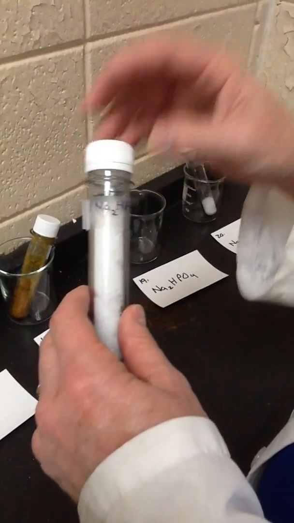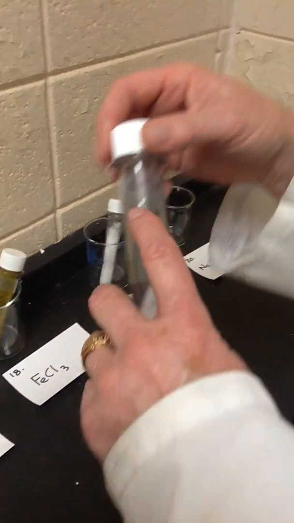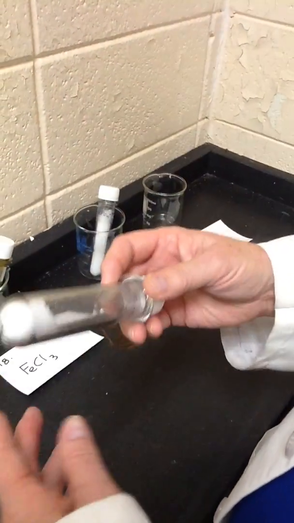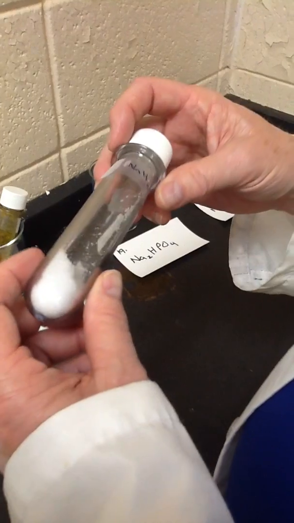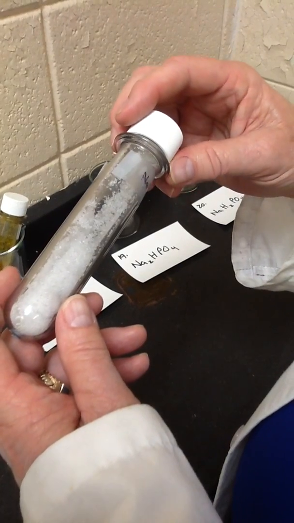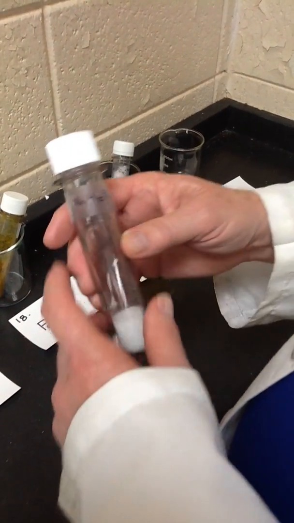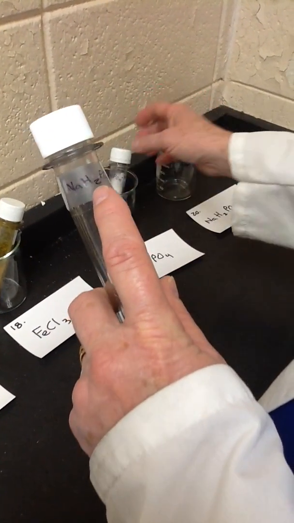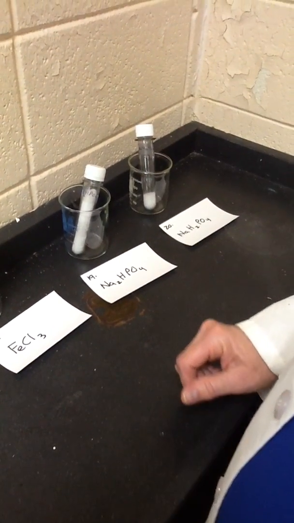But this one is Na2HPO4, and the next one is NaH2PO4. And they look very similar, but this one to me is not quite so opaque and a little more crystalline with finer crystals. This one is the monohydrate, and so this one has 1 sodium and 2 hydrogens, and the previous one had 2 sodiums and 1 hydrogen. So if you will give me the name for that compound in box number 20, you will be complete for this lab.